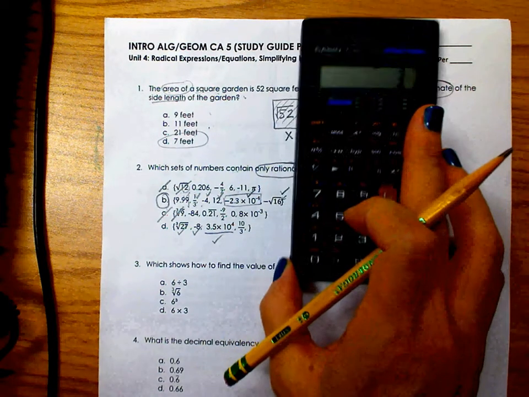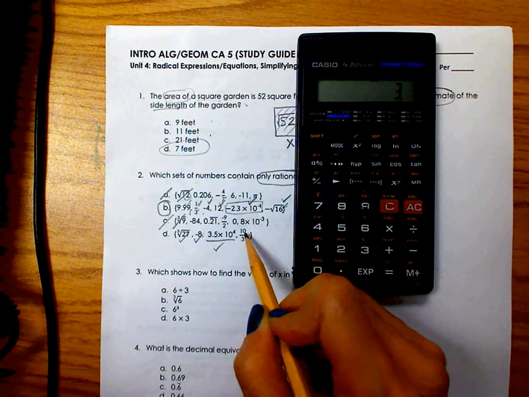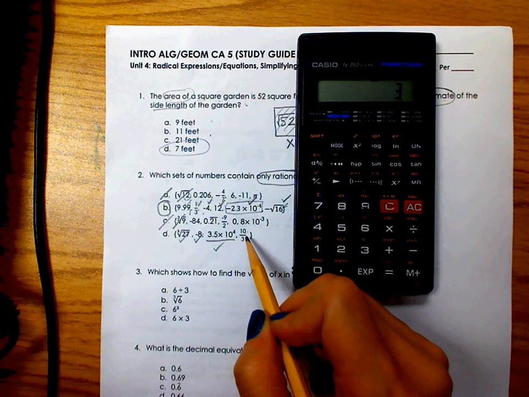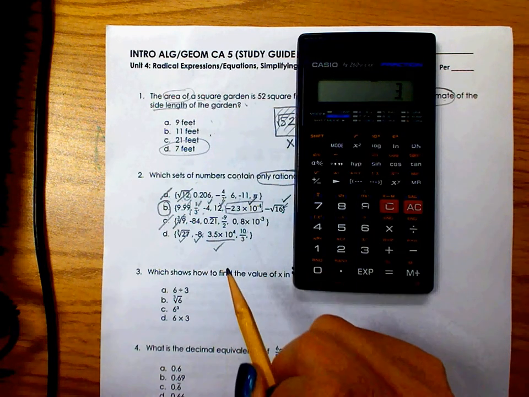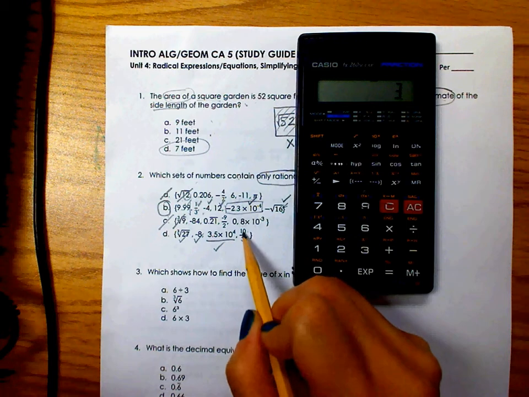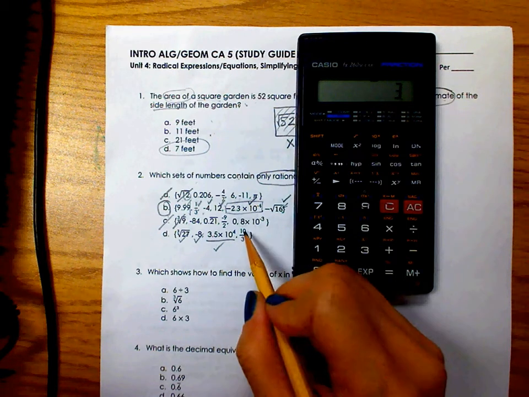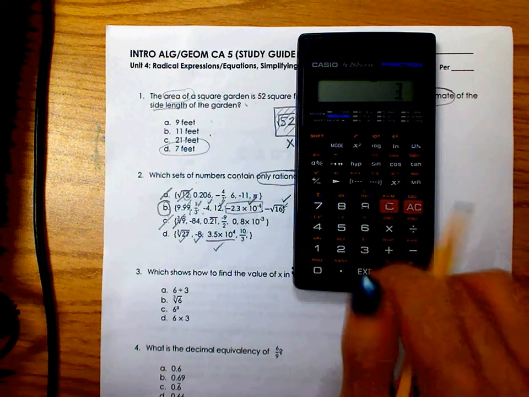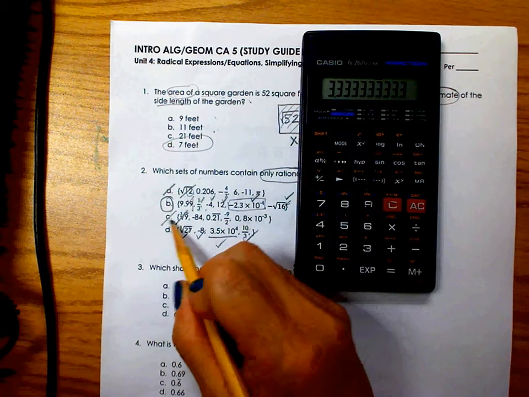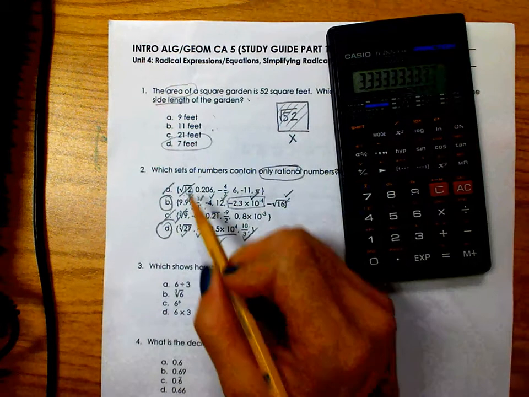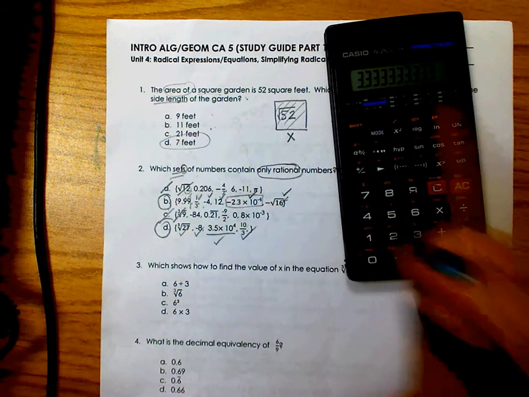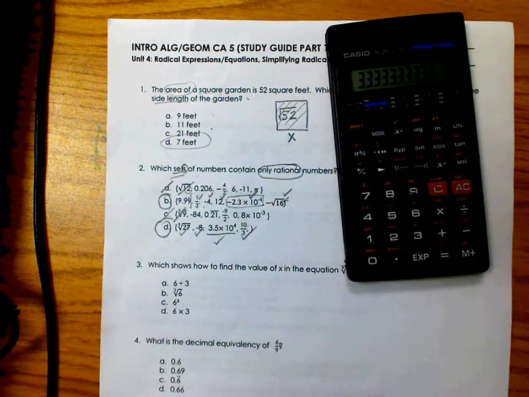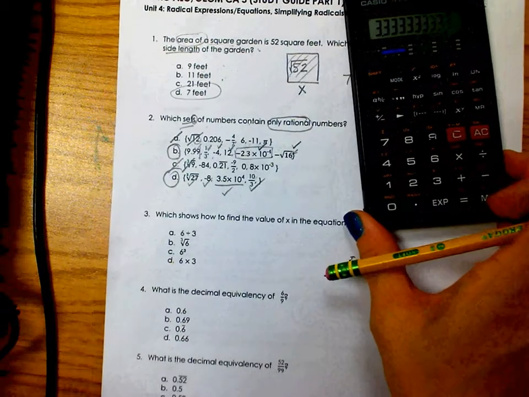All fractions are rational, as long as there's not a radical that doesn't have a perfect square. So this is an integer, and when you divide integers, still good. You can check the decimal, it's a repeating decimal. So this is also rational. It says which sets, okay, so that was a clue for our particular study guide that there are 2 possible answers.